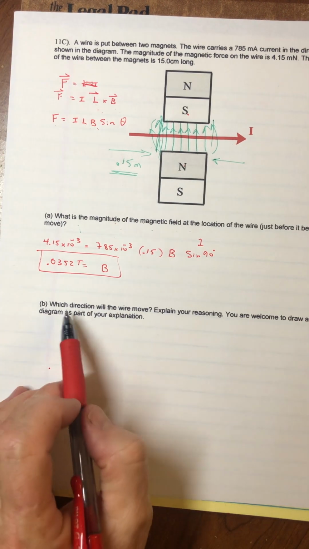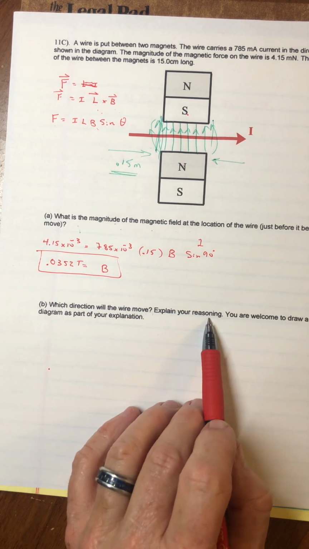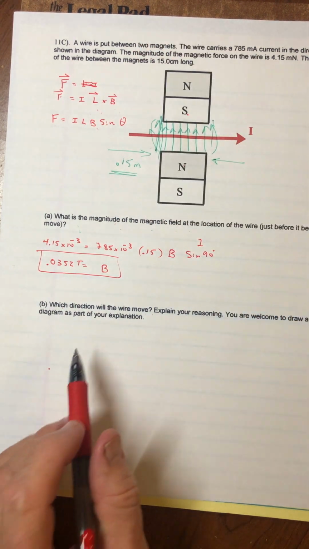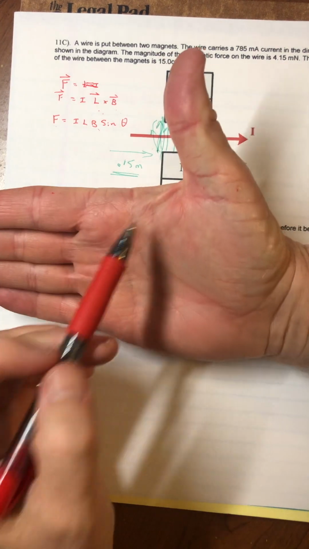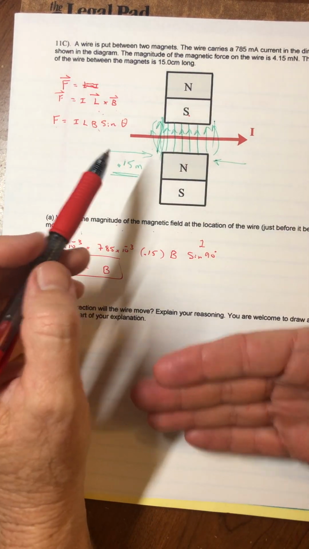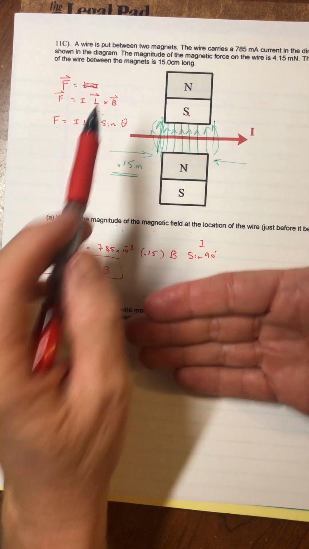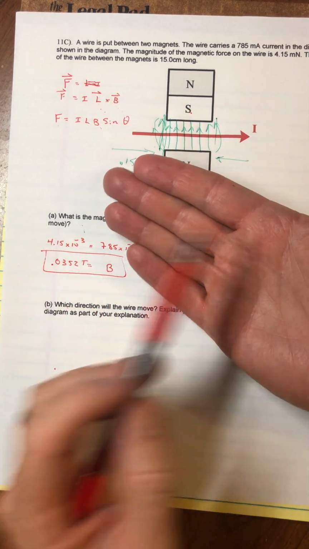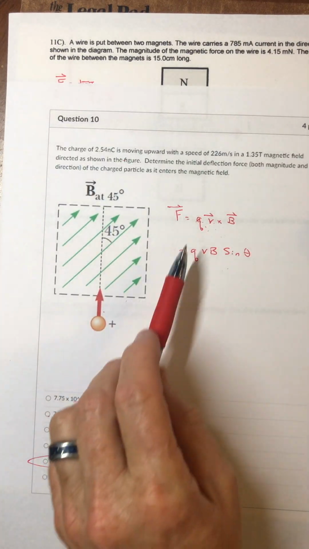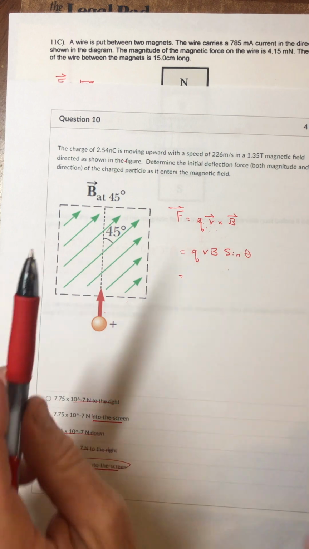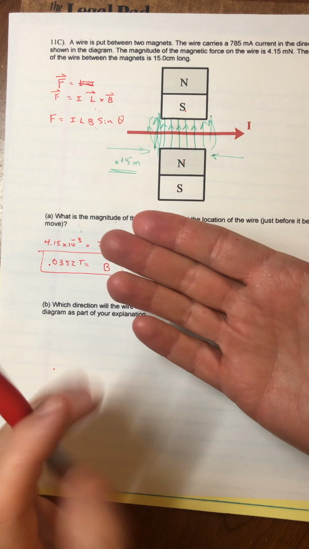Now the B, it says, what direction will the wire move? So this is the direction of the force, and explain. So this is the right-hand rule, and you can even kind of draw a picture here. But again, our right-hand rule says put your thumb in the direction of, in this case, the L, the direction of the current. B will be the fingers. The second one is the fingers here. Again, kind of like we did back here in number 10, where we put our thumb in the direction of V and our fingers in the direction of B, and the force was the direction of our palm. So same thing, direction of our palm.